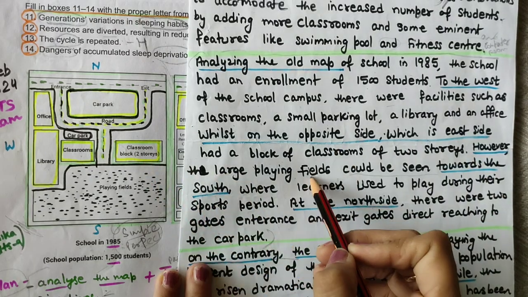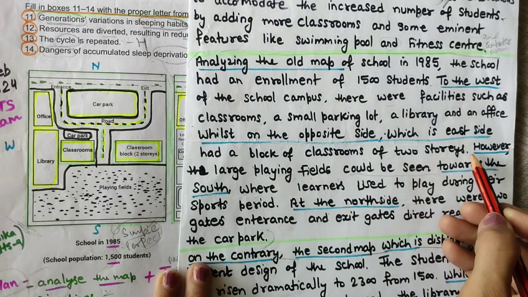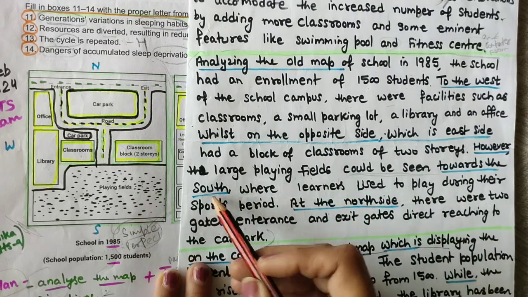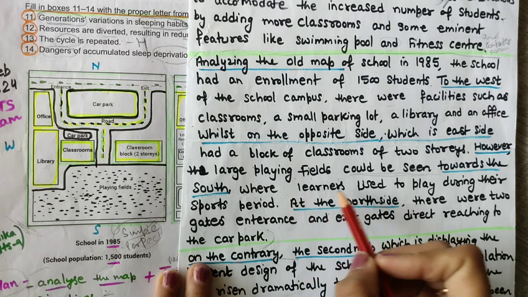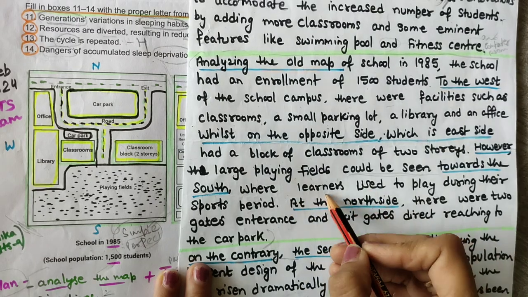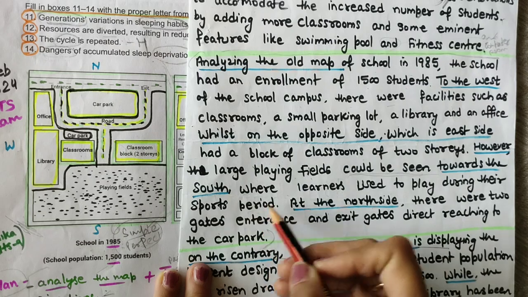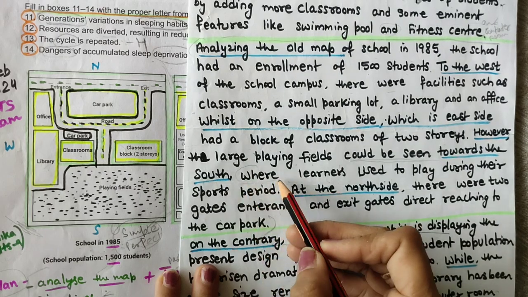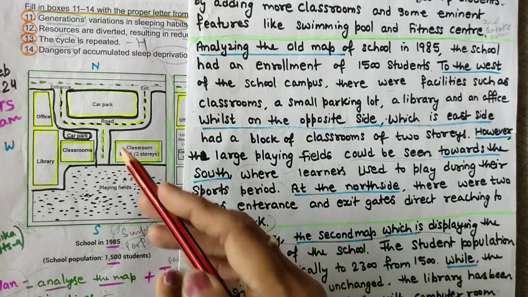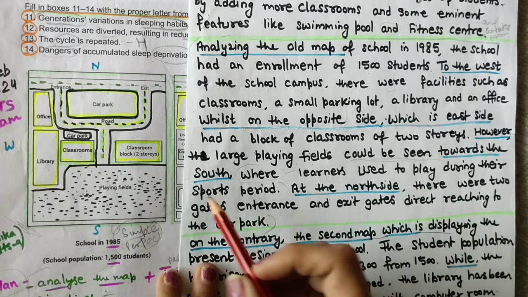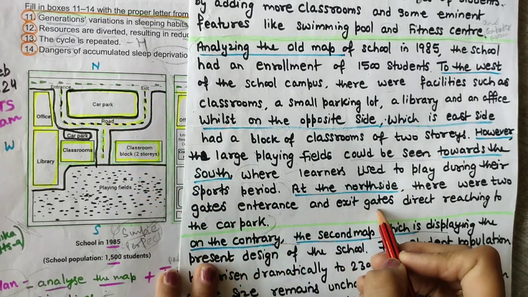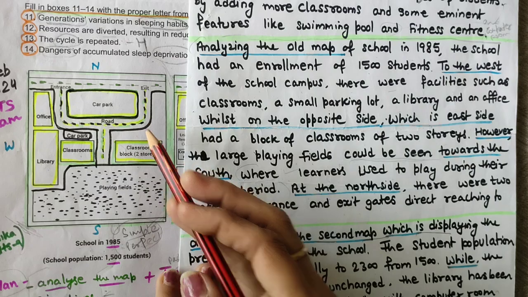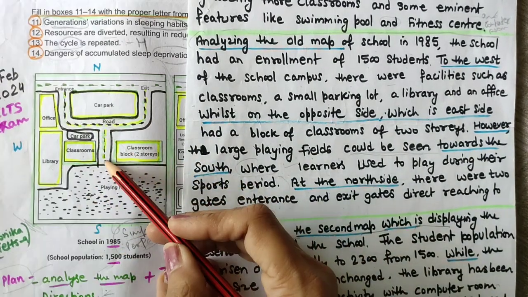However, the large playing fields could be seen towards the south, where learners used to play during their sports period. "However" and "could be seen" are also better words. I have paraphrased the things; this additional information I have given, you can avoid it, but it is good if you can use these words. At the north side, there were two gates, entrance and exit gates, directly reaching to the car park. So this is for the 1985 first map.